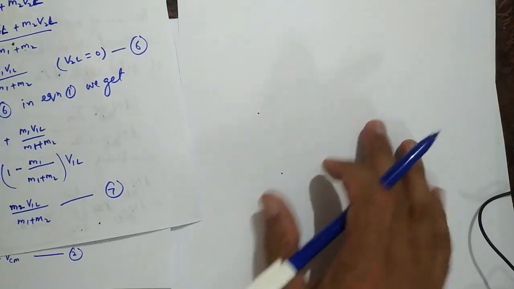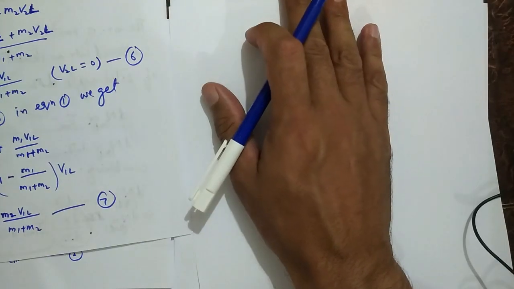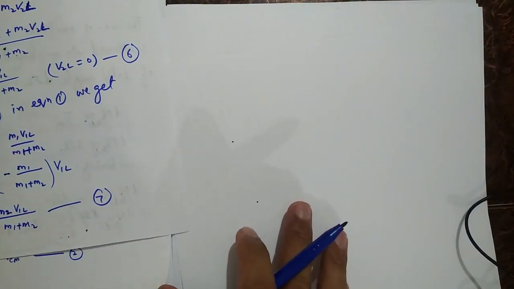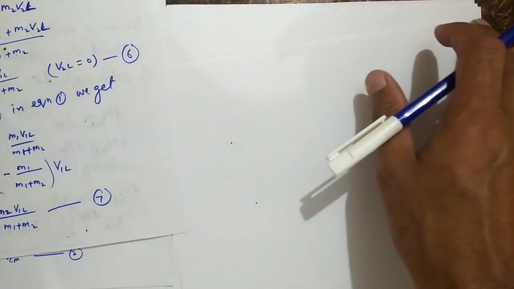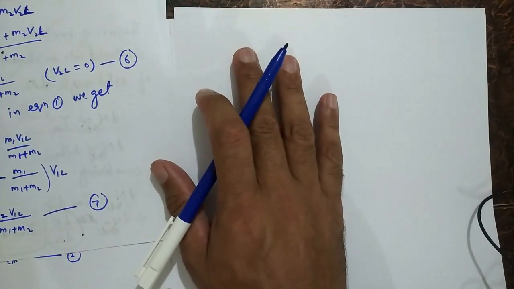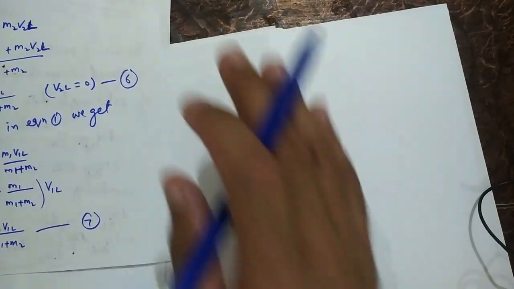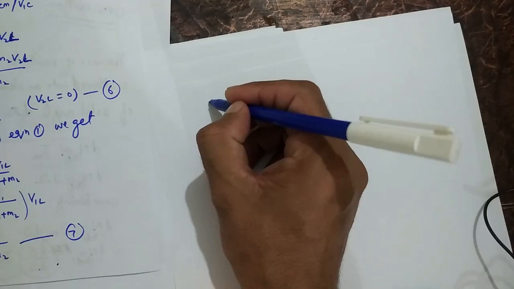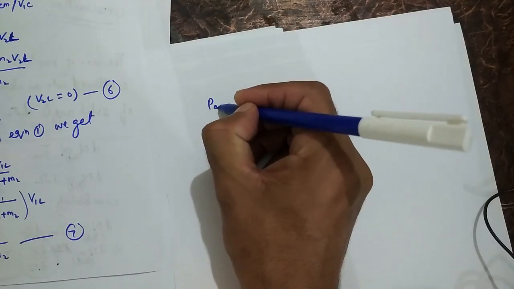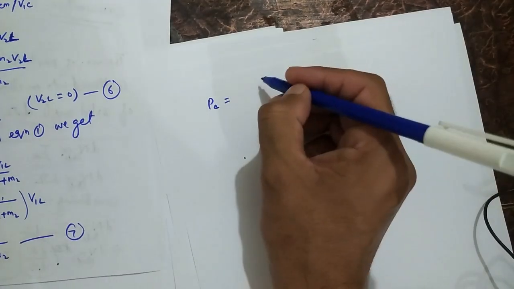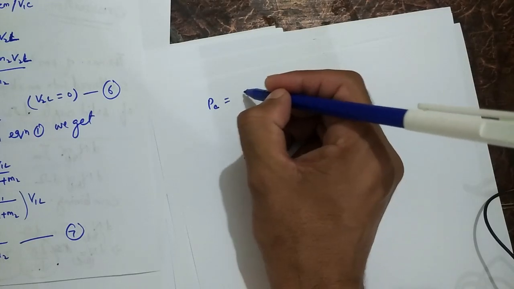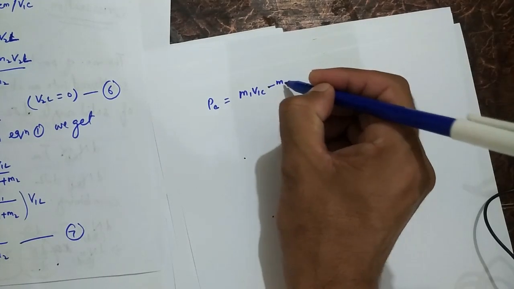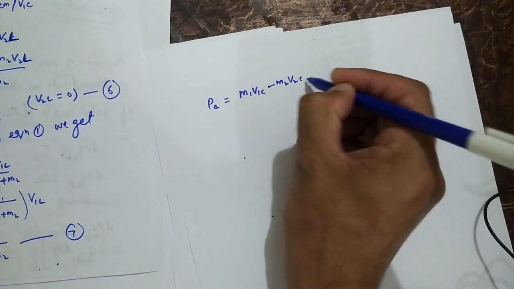On the other hand, since we know that the center of mass in the CM reference frame is at rest, the total momenta before and after collision will be 0. That means that the total momentum in the center of mass is m1 v1c minus m2 v2c.